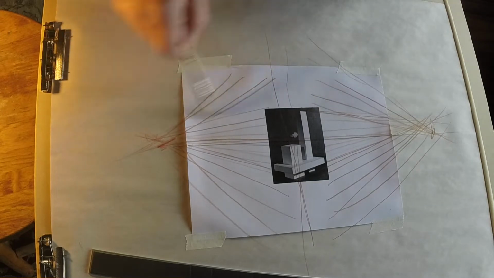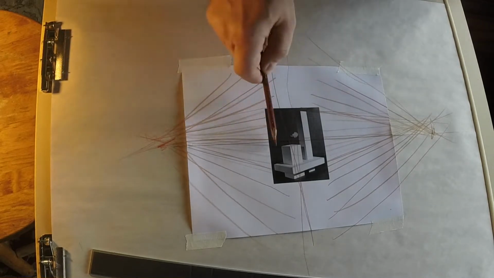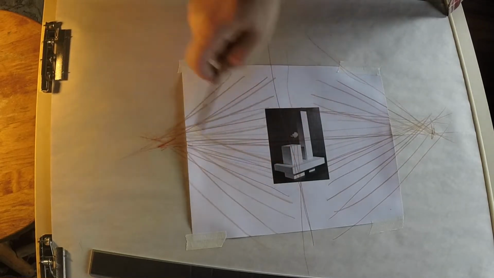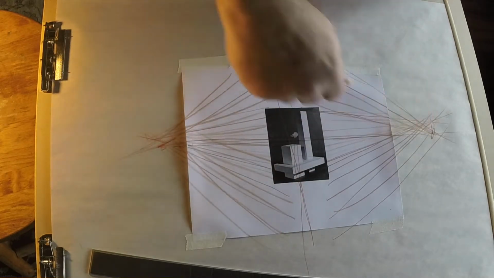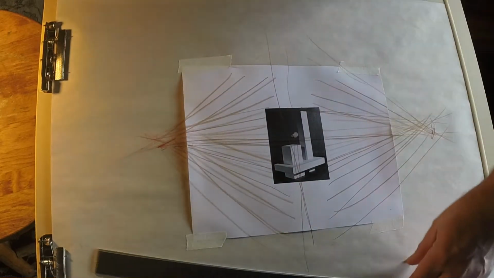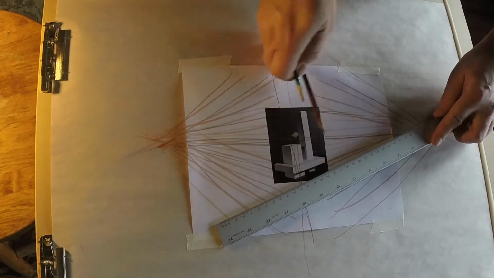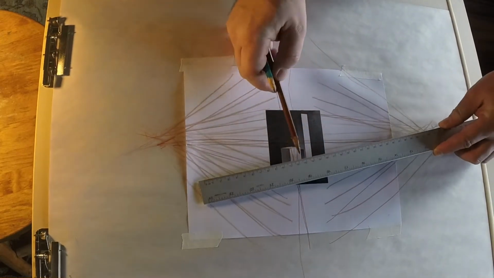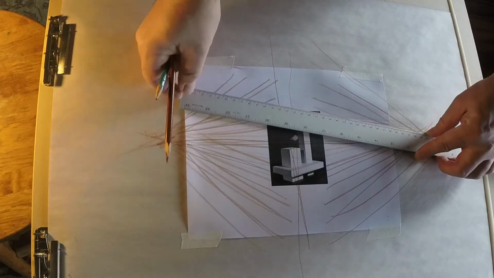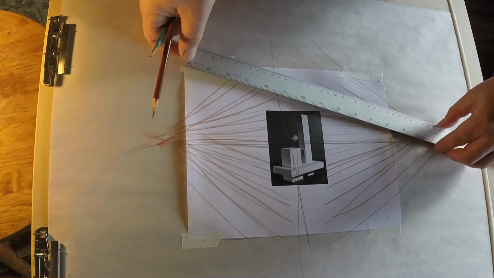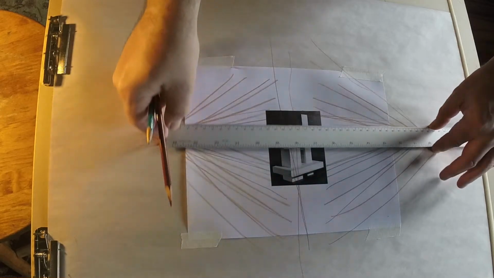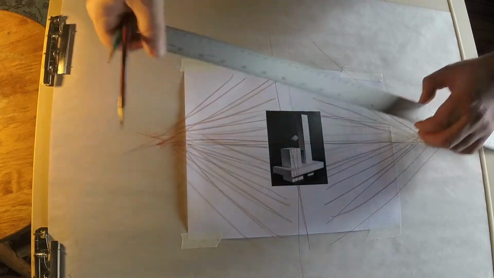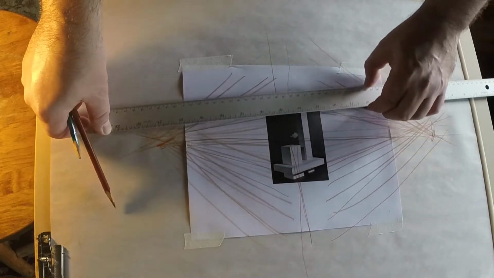So eventually we just start getting used to looking for these angles, and you can see them in here. See? They all start to kind of work on this pivoting vanishing point, and that's on both sides.